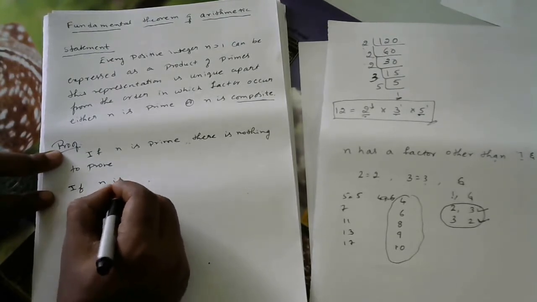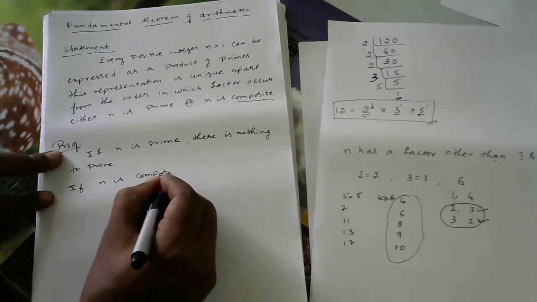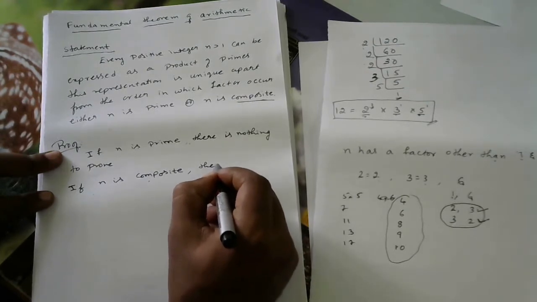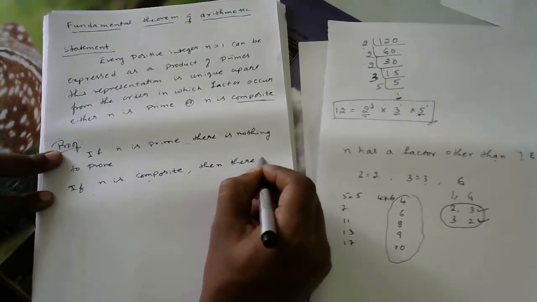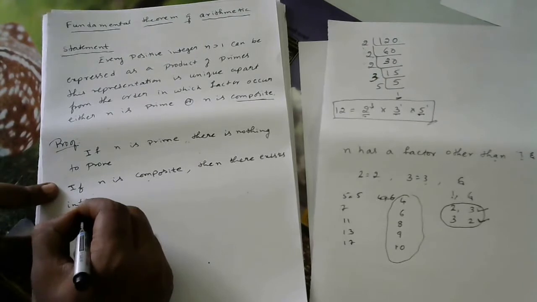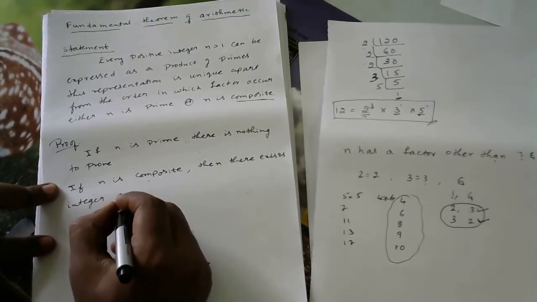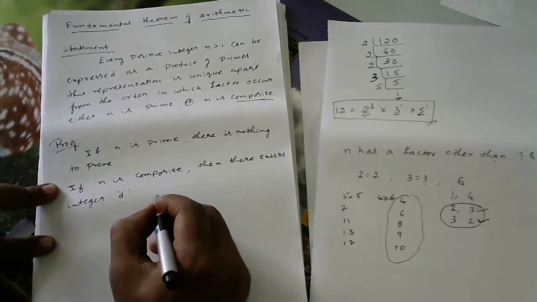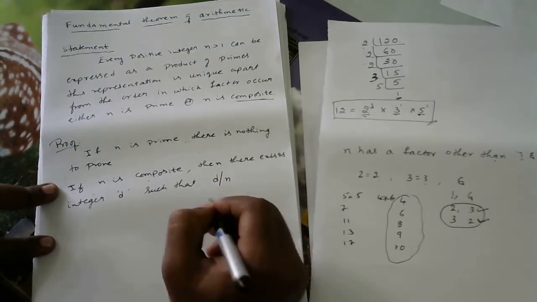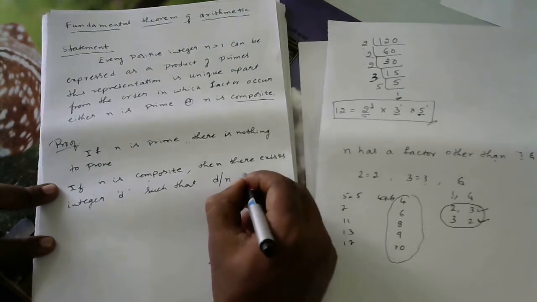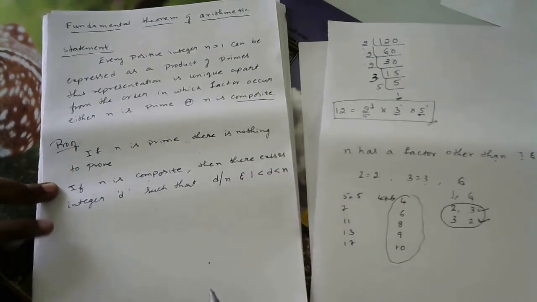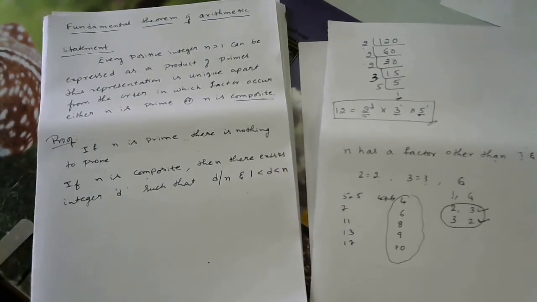If n is composite, then there exists an integer d such that d divides n, and 1 is less than d and d is less than n.